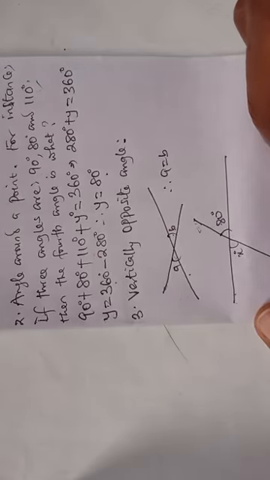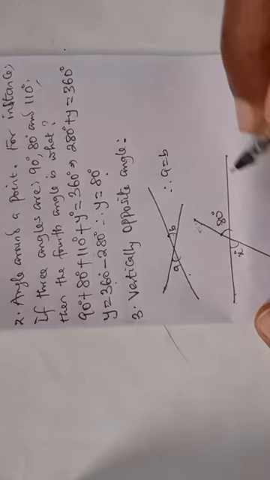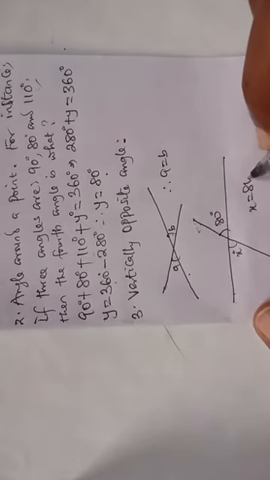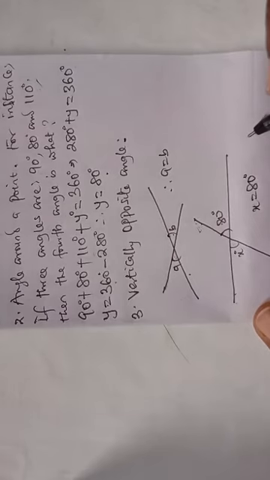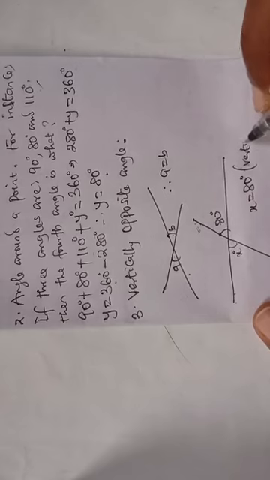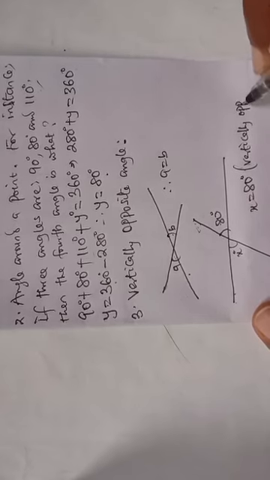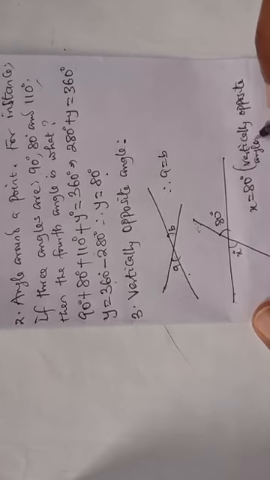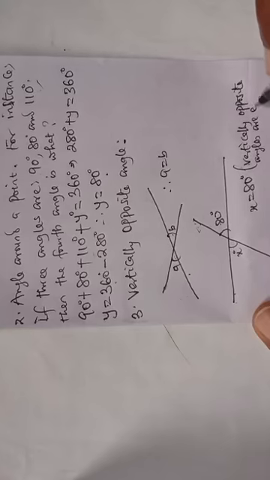This is already a vertically opposite angle. What do you do? You just write x is equal to 80 degrees. Now give the reason in brackets: vertically opposite angles are equal.